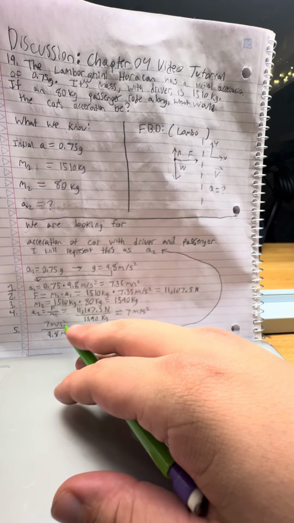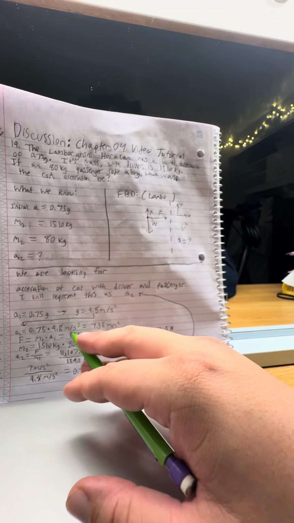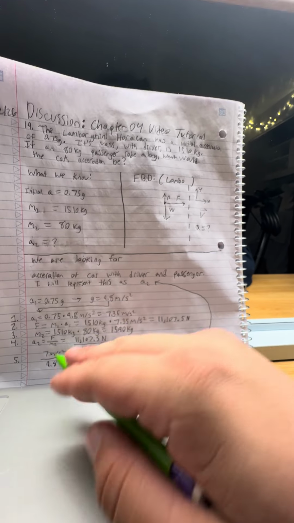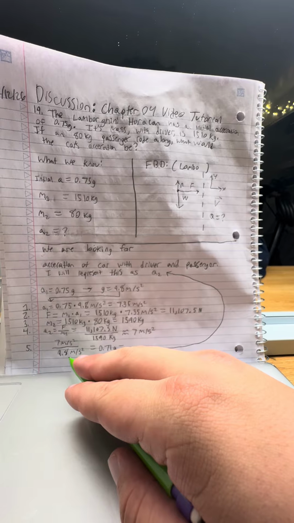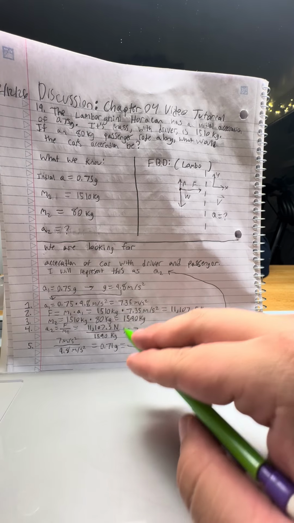So then we take the 7 meters per second squared, and we're doing the opposite of what we did above, where we multiplied it together. This time we're going to be dividing by the 9.8 meters per second squared, and we're going to get 0.71 times g.